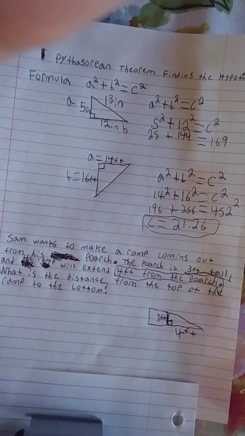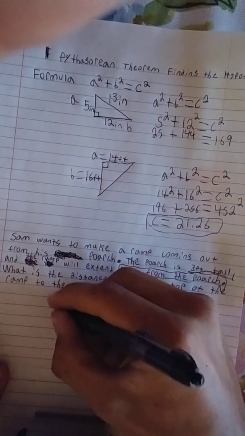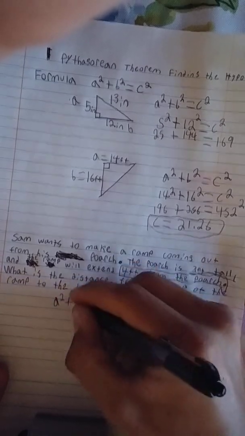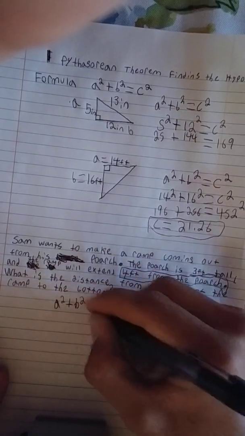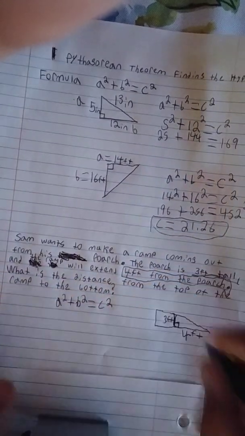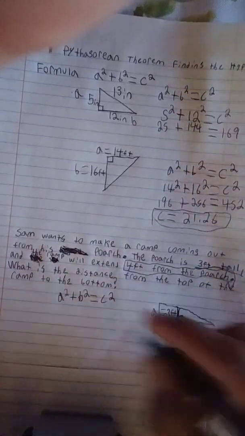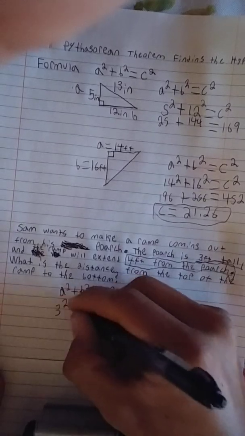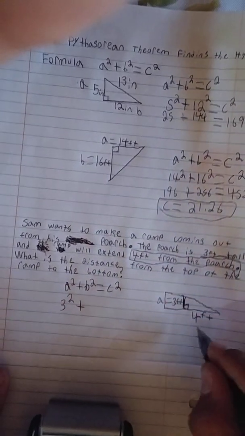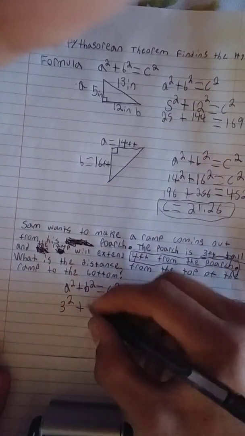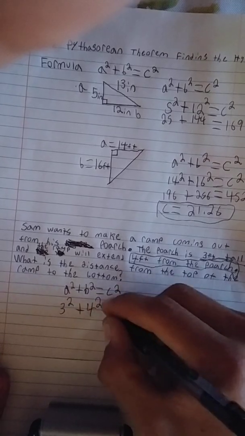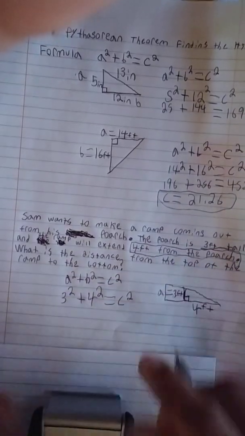Now you're just going to write down your formula. A squared plus B squared equals C squared. Now let's plug in. Your A is going to be 3 feet, so 3 squared plus your B, which is 4 feet, 4 squared equals C squared.